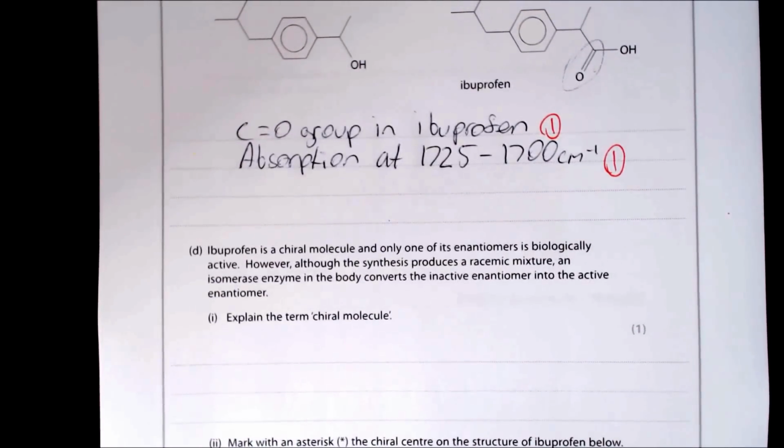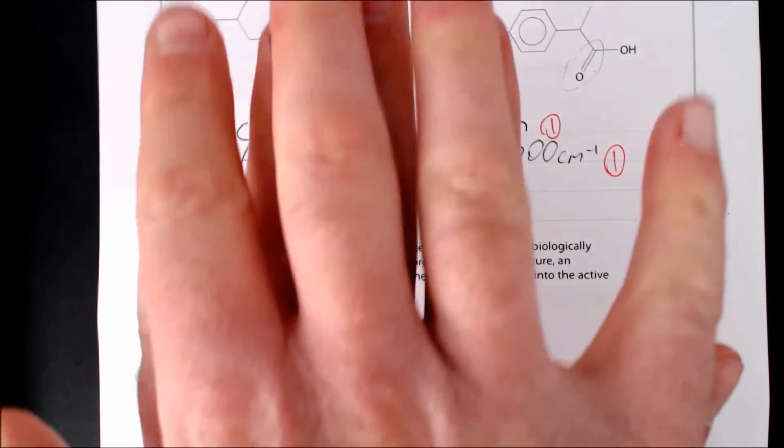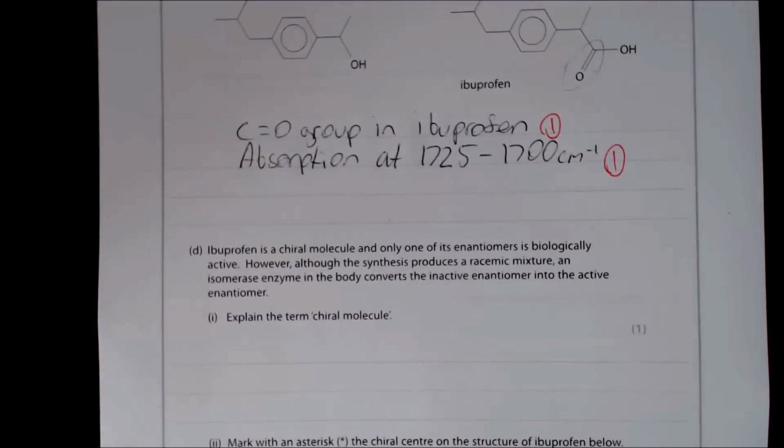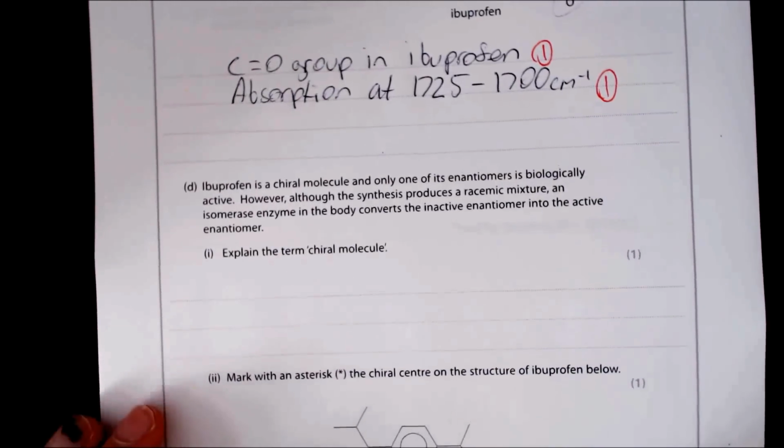Okay, so a molecule that is chiral is basically something which is non-superimposable on its mirror image. So, for example, I could take my hands, there, and you can see they are non-superimposable. It doesn't matter how many ways I do it, they're not going to superimpose on top of each other. So let's say that my hands are chiral. We can say the same with molecules as well. And so molecules which are chiral are non-superimposable on their mirror image. So, let's write the answer down in there.